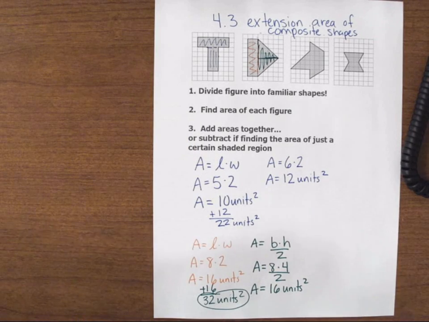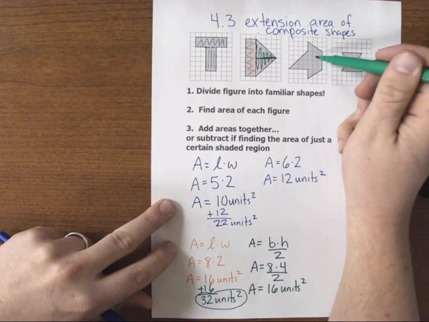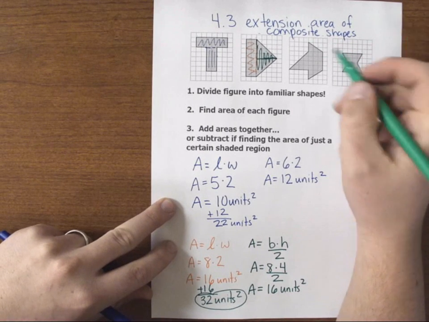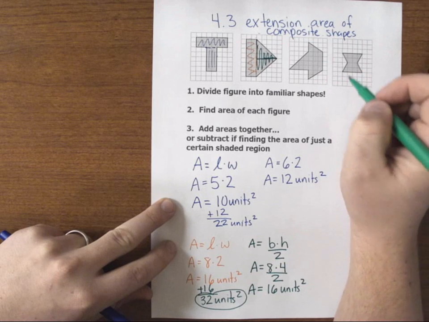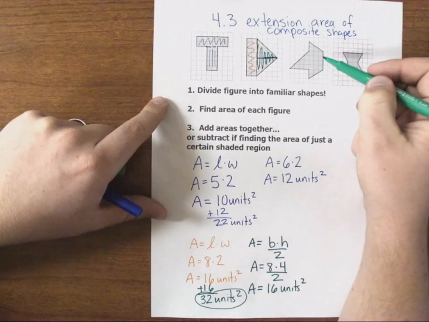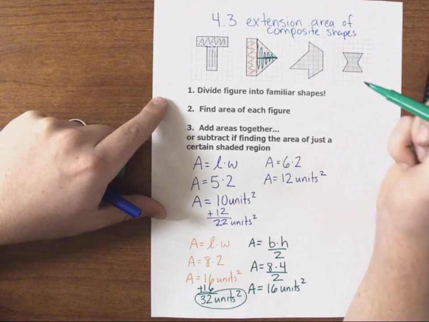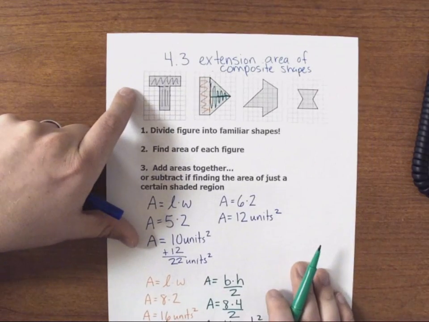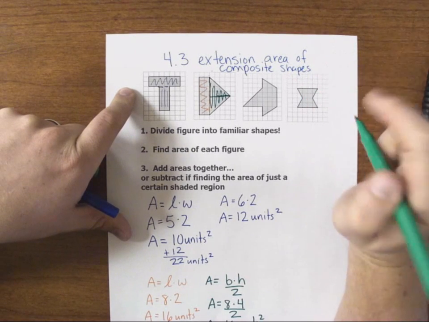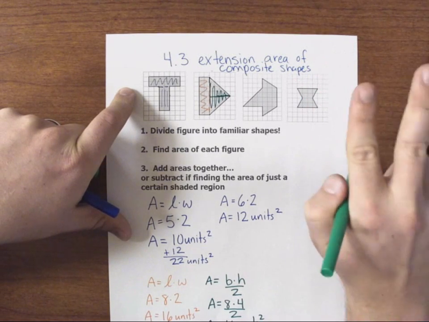Okay, your final task is going to be to find the area of these two composite shapes. Okay, I'm going to break apart the first one for you. The last one you're going to break apart on your own. So what shapes do we see within this figure? I see 2 shapes. Okay, you could do this multiple ways, but I see 2.